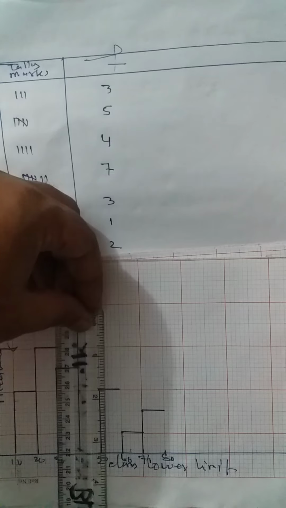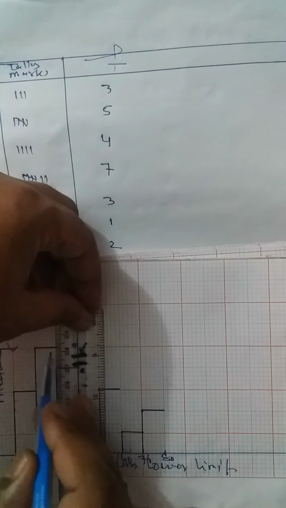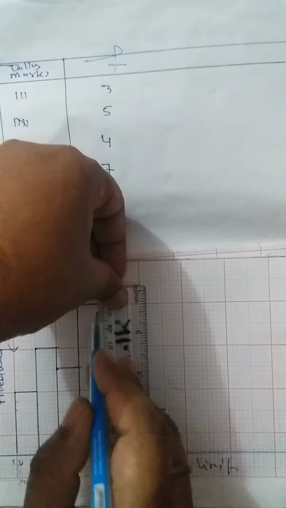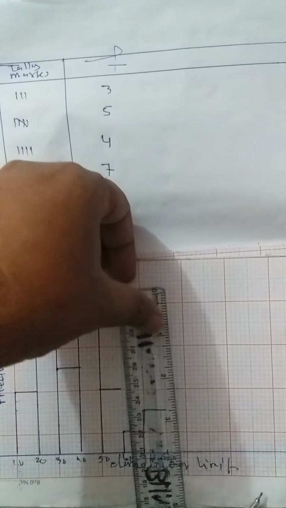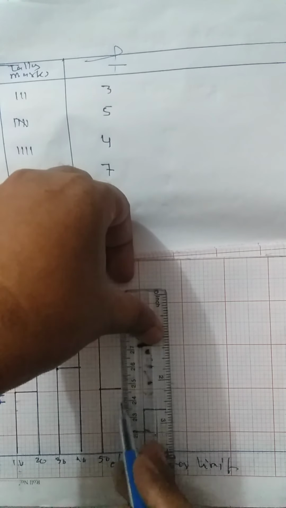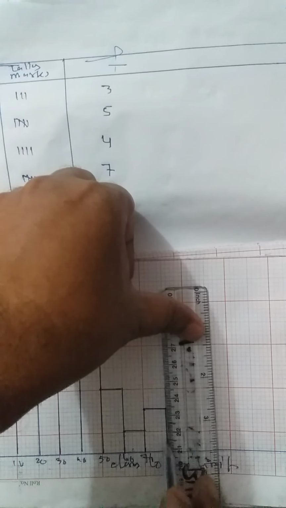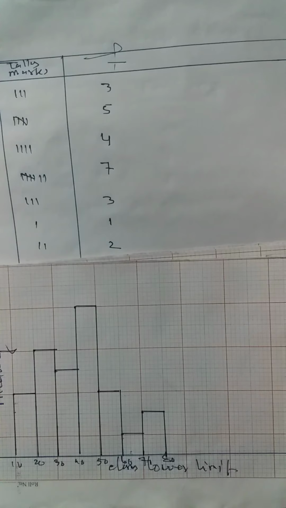Now fill in the gaps. You finish drawing a histogram for the frequency distribution: make a frequency distribution, then calculate, then draw a histogram.